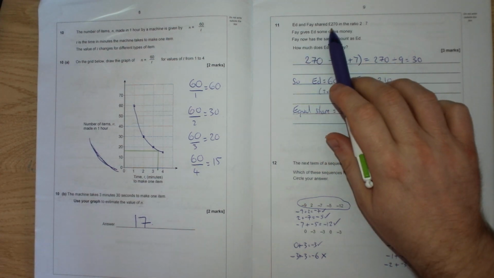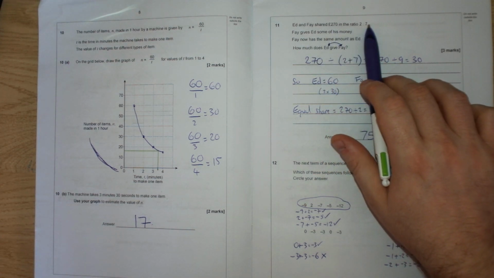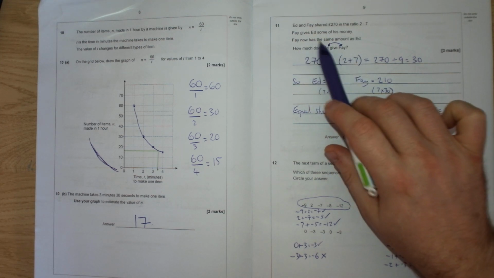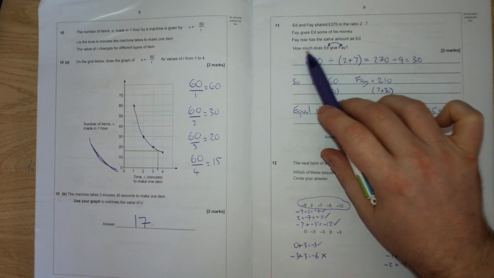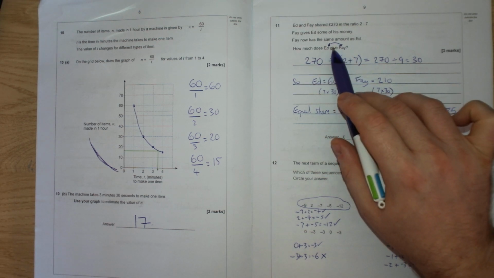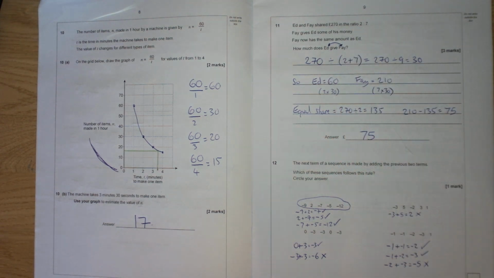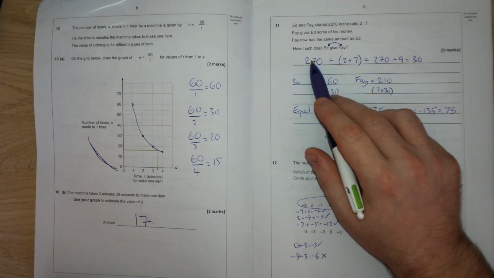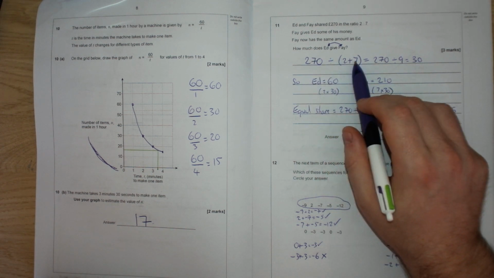Ed and Faye share £270 in the ratio 2 to 7. Faye gives Ed some of his money. Faye now has the same amount as Ed. How much does Ed give Faye? Technically that was a misprint in the exam, it should have been Faye give Ed, but thankfully most people realised that when they did the question. So to start with, we're going to do 270 divided by 2 plus 7.